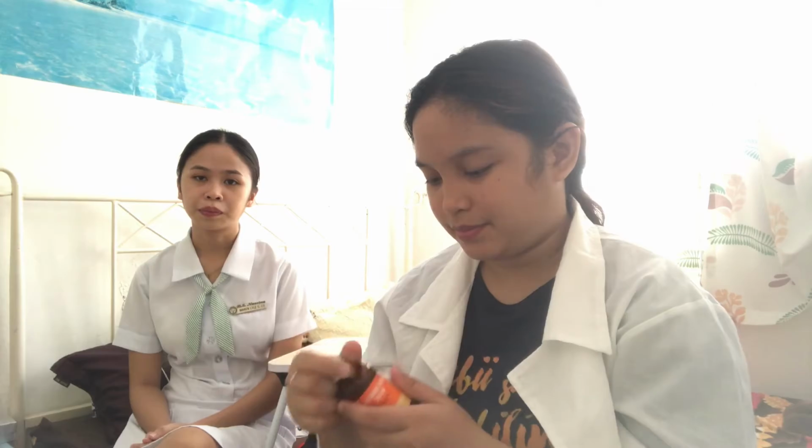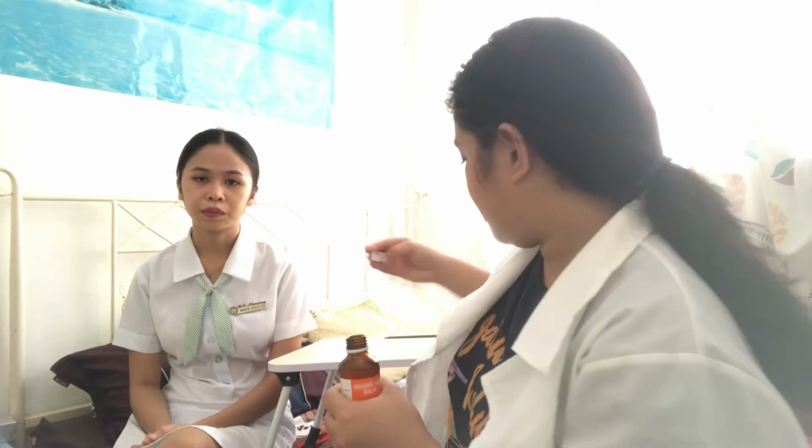Now, let us go into administering the liquid medication. Mix the medication before pouring and put the cap upside down on the countertop. This is to prevent contaminating the inside of the cap. Next, place the medication cup on a flat surface at eye level. This is to ensure the accuracy of measurement.